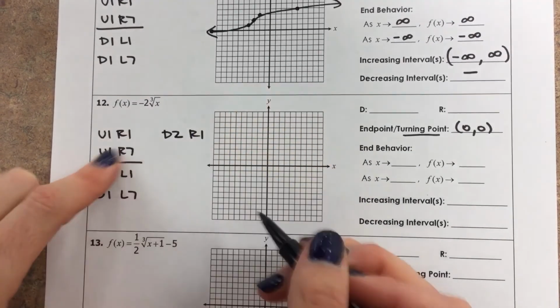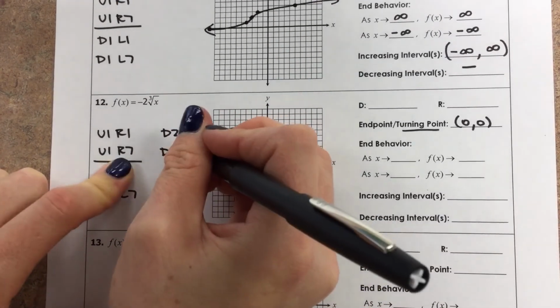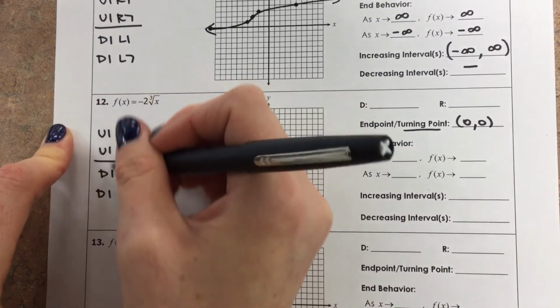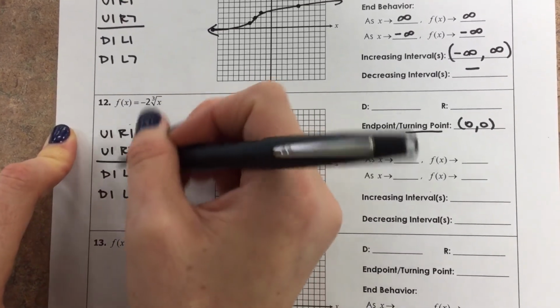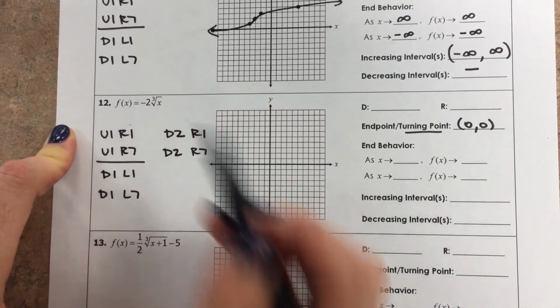That's not affected by this. And then up 2 becomes down, up 1 becomes down 2, and it's still to the right 7. This is never impacted by a stretch or a compression or a reflection. It's just the up and down, because that's just the vertical stuff.